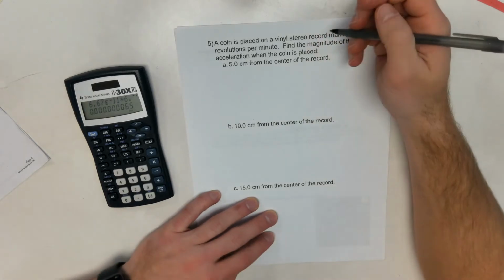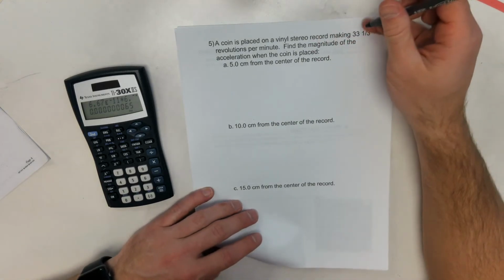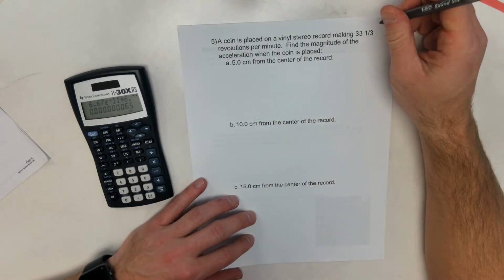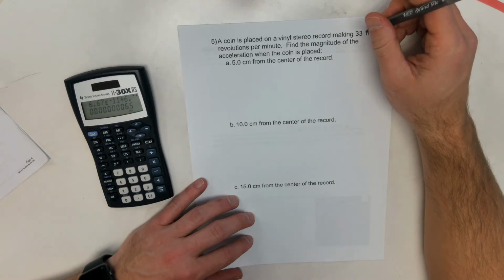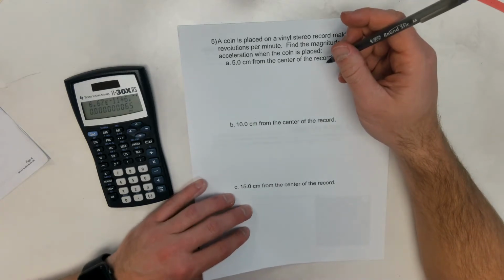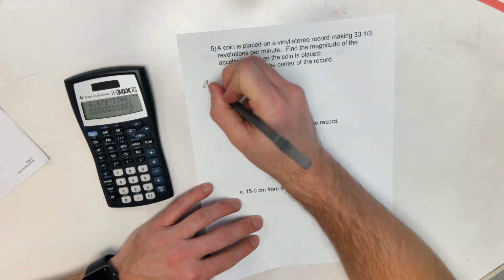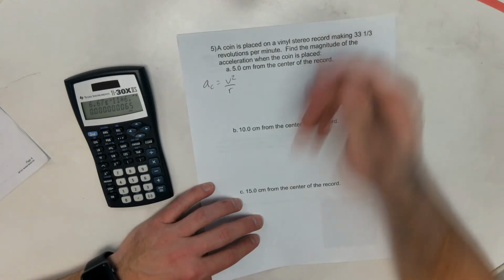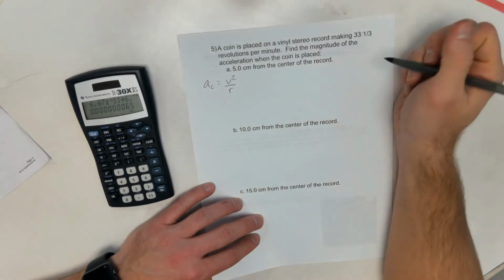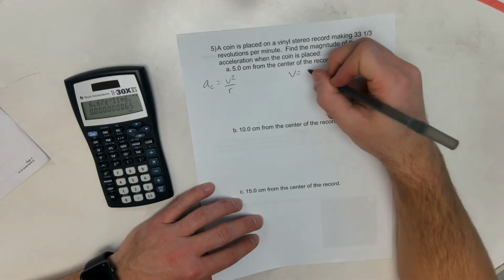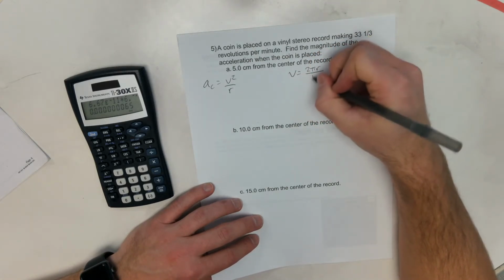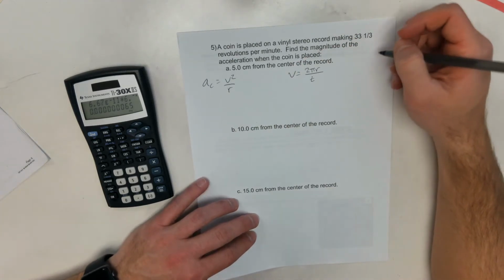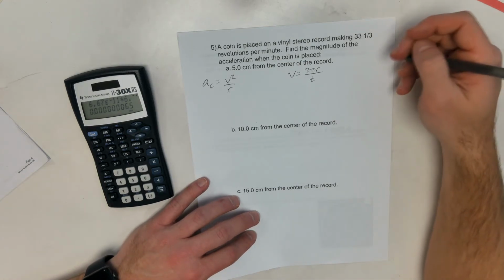Home stretch here. A coin is placed on a stereo record making 33 1/3 revolutions per minute. Find the magnitude of the acceleration when the coin is placed. Alright, so your acceleration is equal to v squared over r. But like before, we know what r is, it's right here, but we don't know what v is. So v is equal to your circumference divided by time. Your circumference we know from the radius, and the time we need to figure out. So we need an amount of seconds.